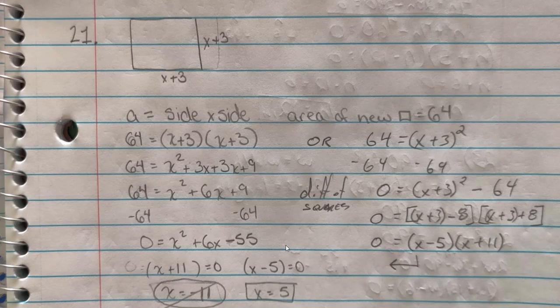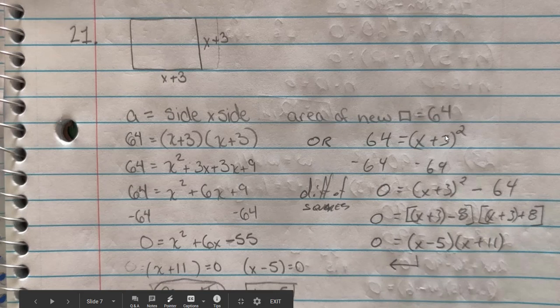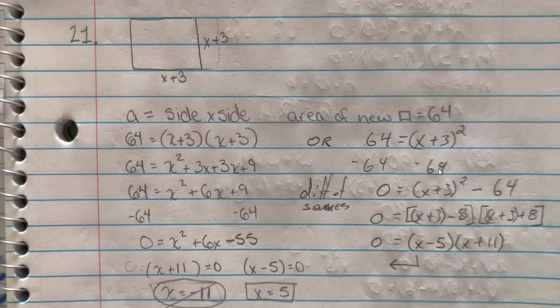Okay, so on the right-hand side, since a square is side squared, I wanted to show you guys a different way of doing this. If I just write it out, x plus 3 squared, and subtract 64 from both sides, bam, I end up with a quadratic equation with a difference of squares, right? I have this term squared minus 64, which is a perfect square.